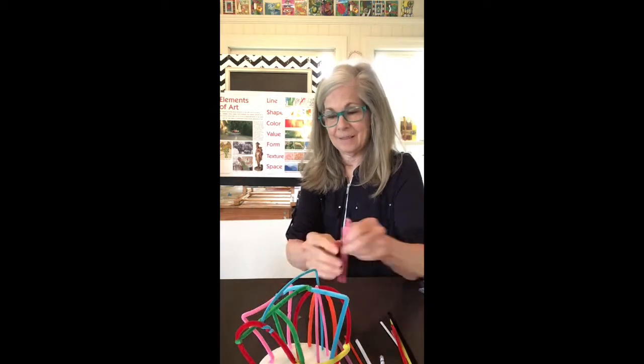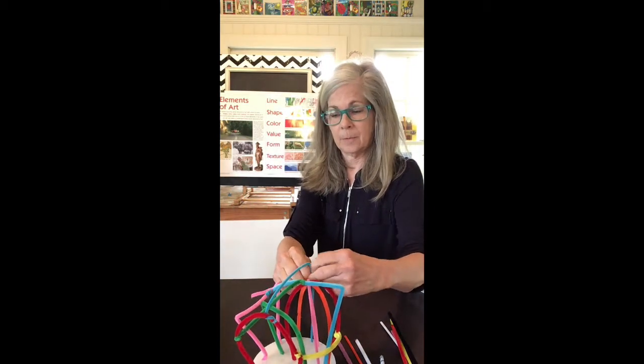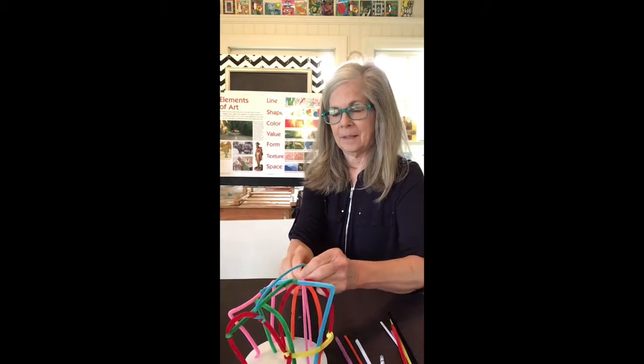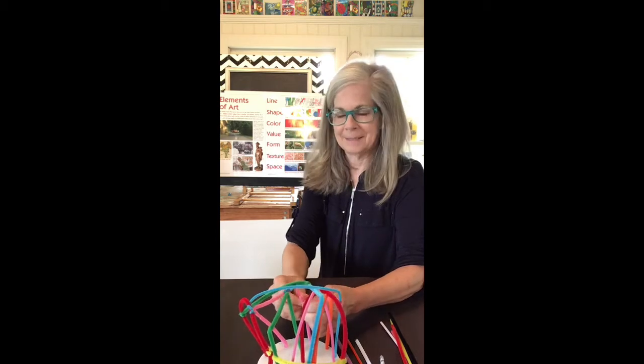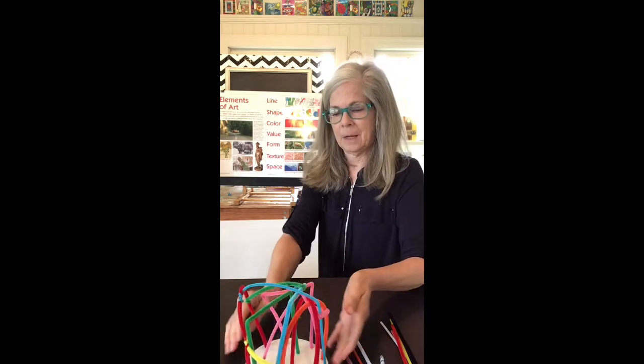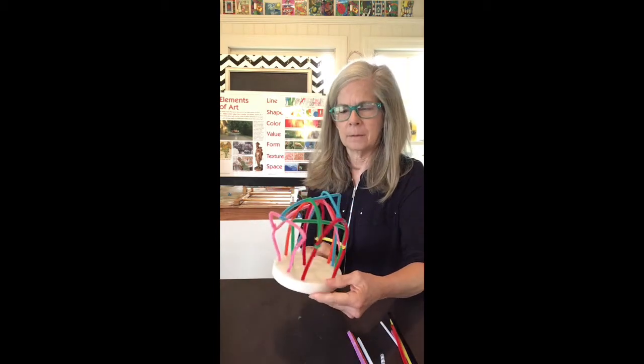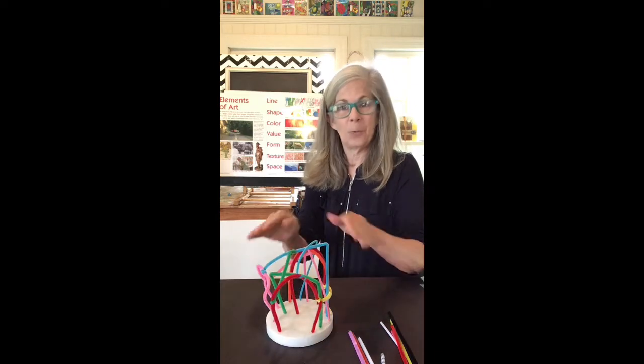Alright. Just going to add a few more on mine. I want to make sure my base is strong. I'm going to go pipe cleaner to pipe cleaner on this one. So we go base to base, pipe cleaner to base, and pipe cleaner to pipe cleaner. So I think my base is looking pretty strong. So now, we're going to start building up.